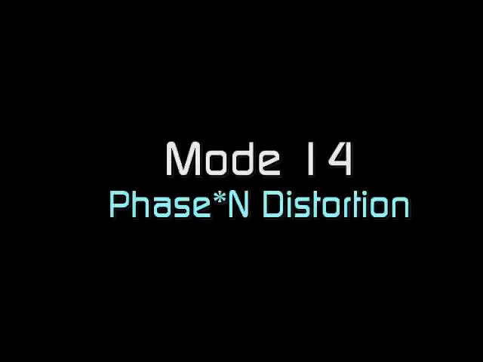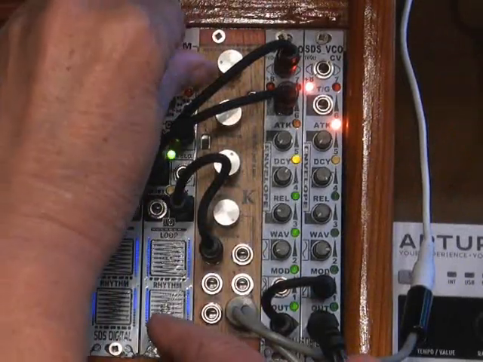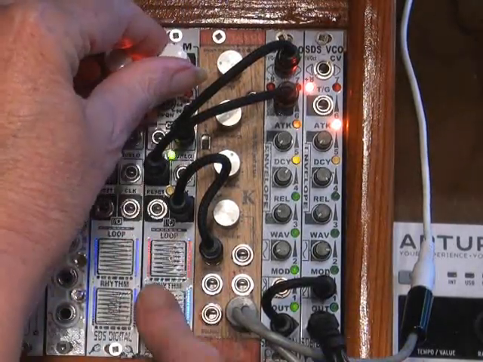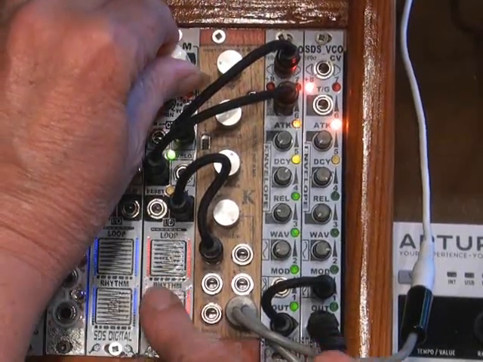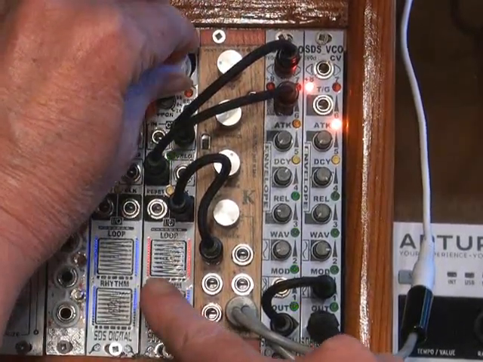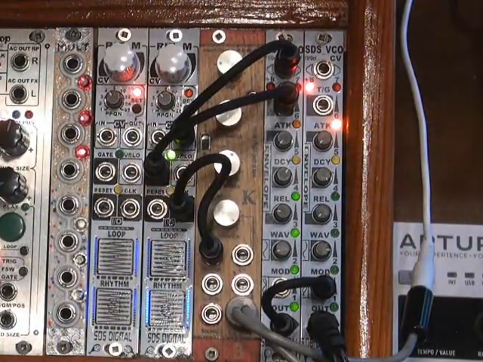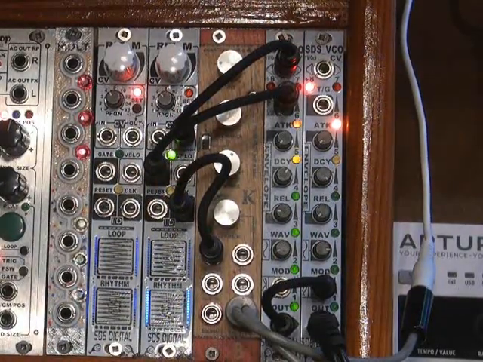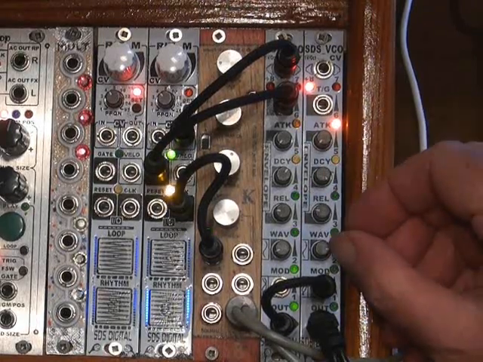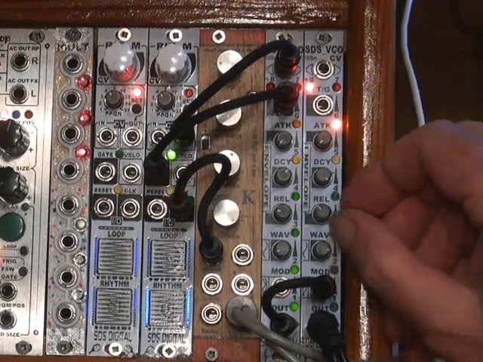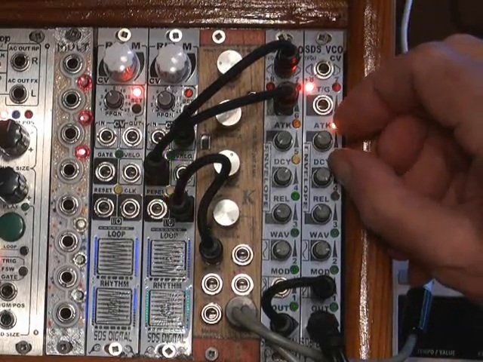Mode 14, phase times N distortion. This mode adds up to 8 phases together as a phase accumulation and then sends it to the output with no gain compensation. The attack knob sets how far apart the phases are. The decay knob sets the sample rate that can be offset by the CV input at 1 volt per octave if desired. The release knob sets a number of phase samples taken. N is +1 to +8 phase iterations.